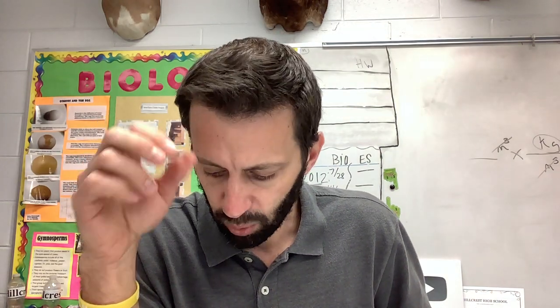Number 26, as more CO2 is released in the atmosphere, the oceans, which absorb a large part of that CO2, become more acidic. Like I said, the more CO2 in the atmosphere, the more it's going to get dissolved in the ocean water, and the more acidic it's going to become and cause the issues that we just talked about.